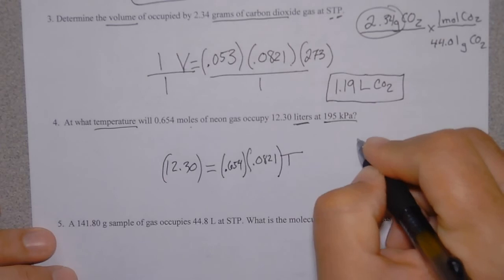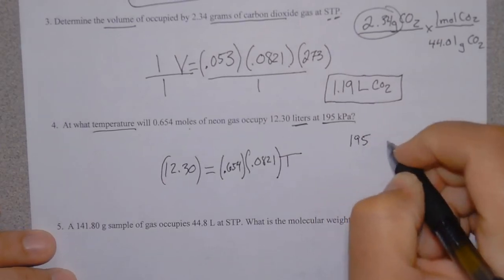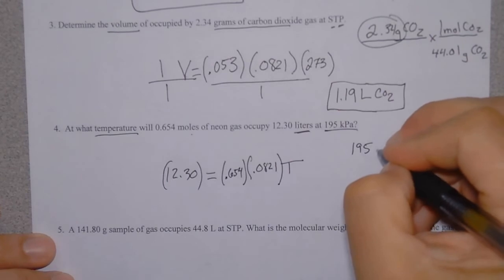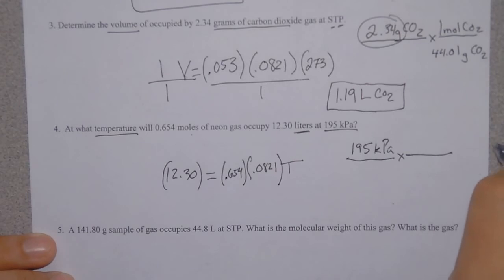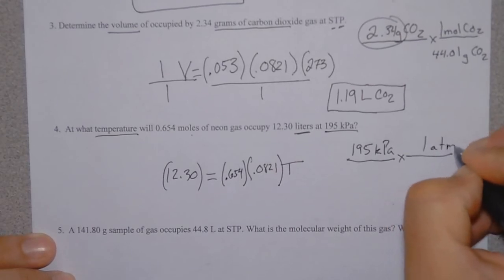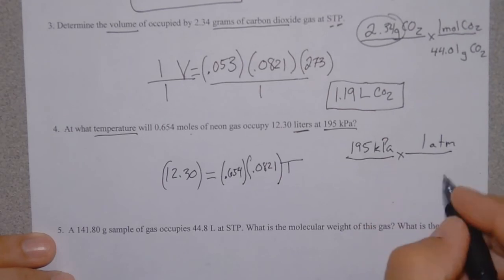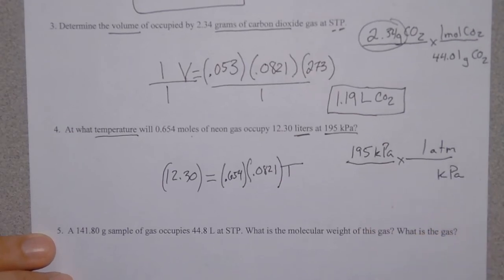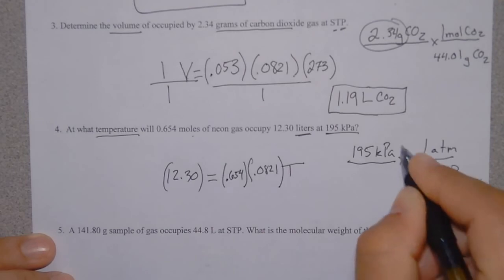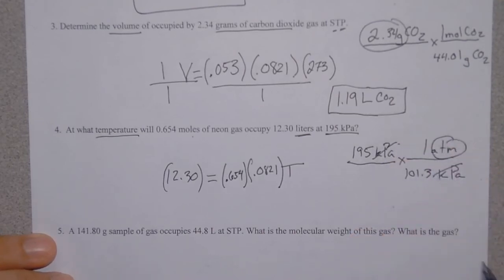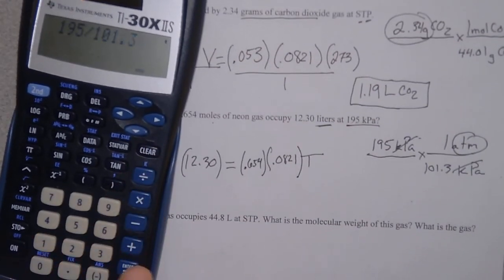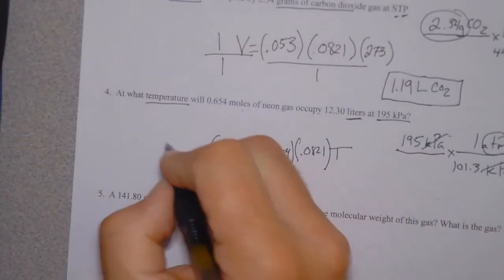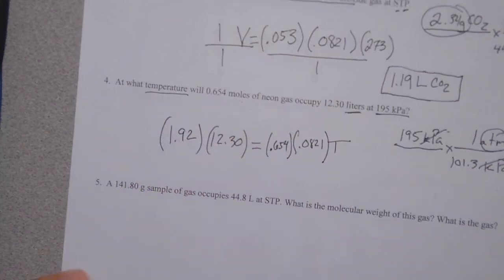It is not. I need to convert, and if you missed the other day, this is one of the new conversions. Kilopascals into what unit? I have to get into 1 ATM. Well, how many kilopascals equal 1 ATM? Those cancel out. I'm left with the units I need. So 195 divided by 101.3 equals 1.924. So I should be using 1.92 because of 3 sig figs.